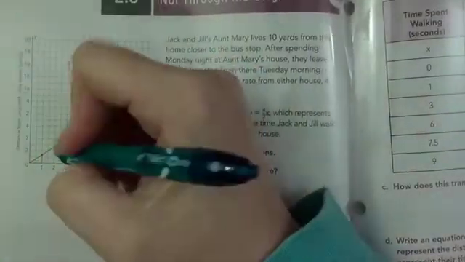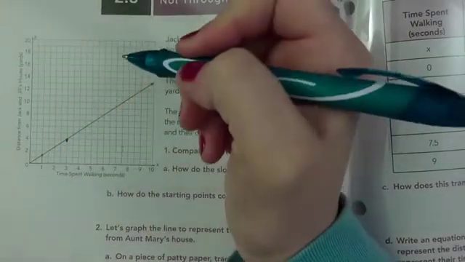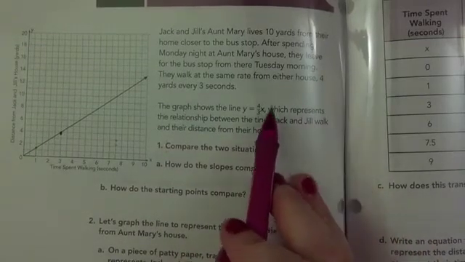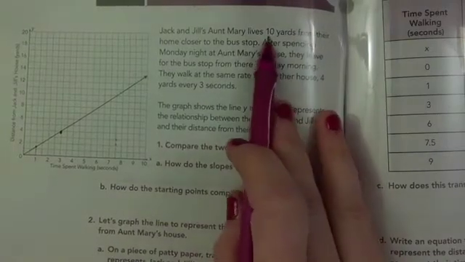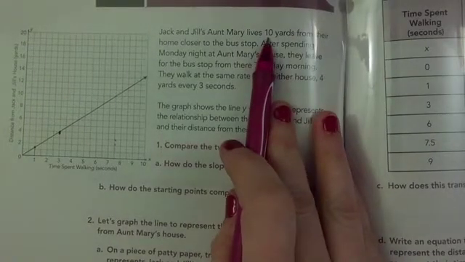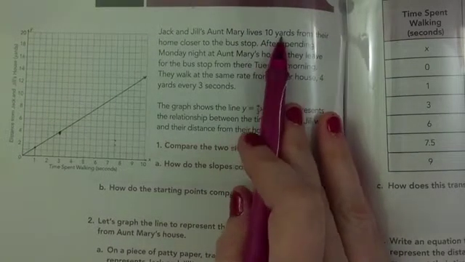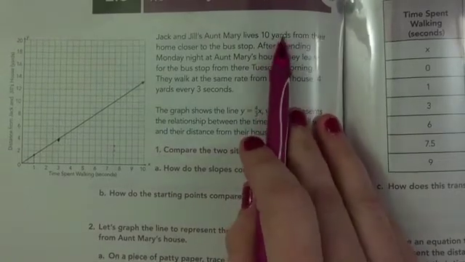So this is that line we drew the other day where it was going 3 feet in 4 seconds. Notice that's the same line. So now we're going to talk about the two situations. If they're going the same rate, but let's say they start at 10 yards.